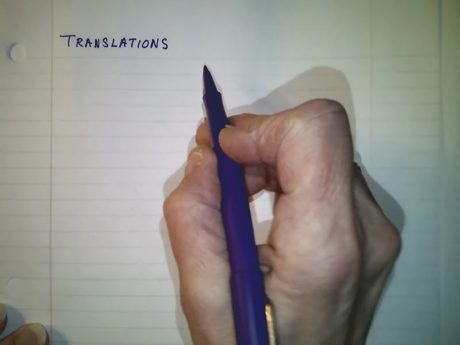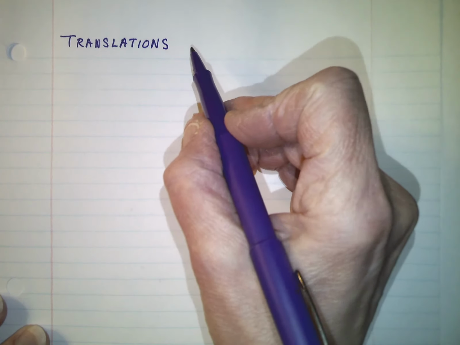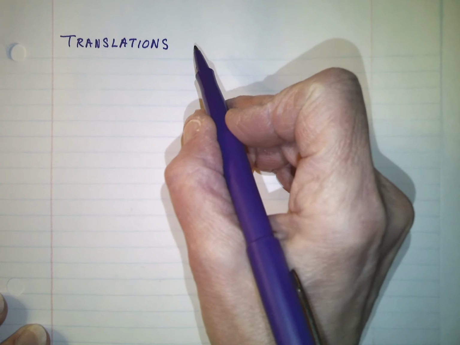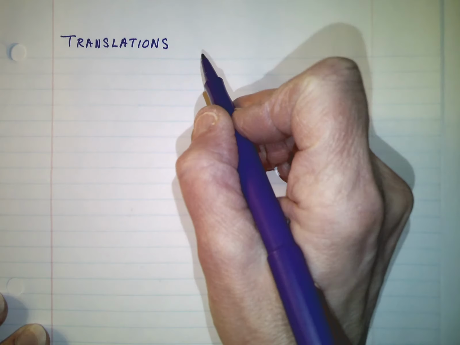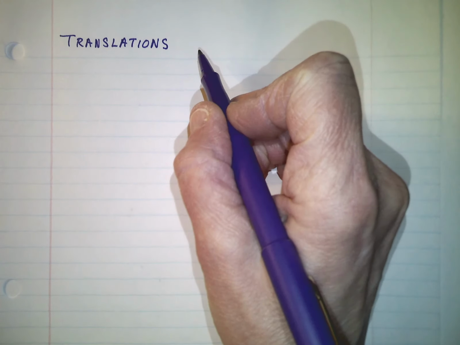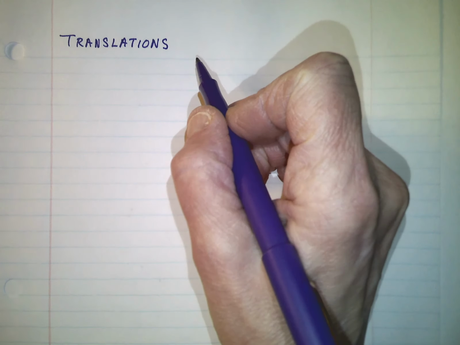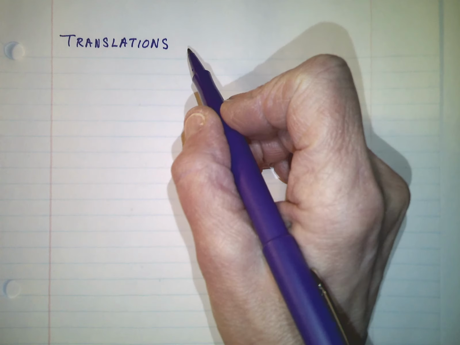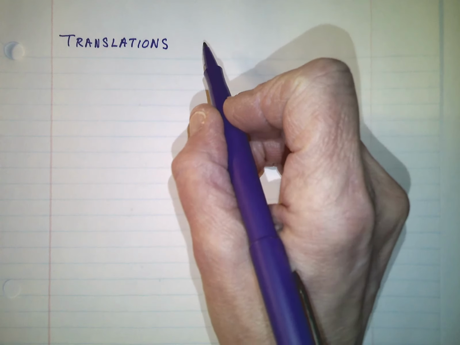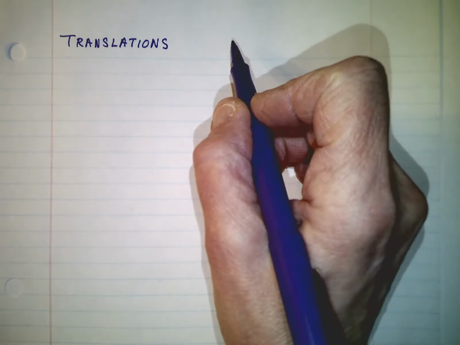Next, let's consider translations, which you may remember from geometry were called slides. With transformations of functions, it's not going to be exactly like geometry. When we start changing the way the values of a function are calculated, it won't be as simple as just sliding a triangle around.